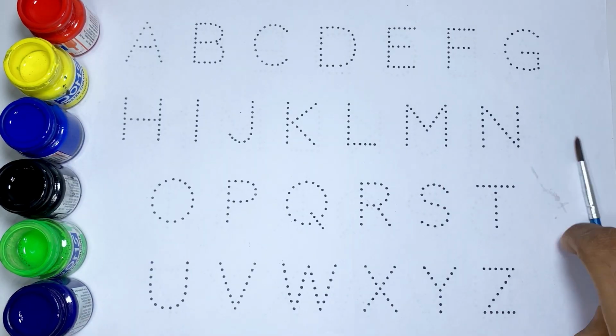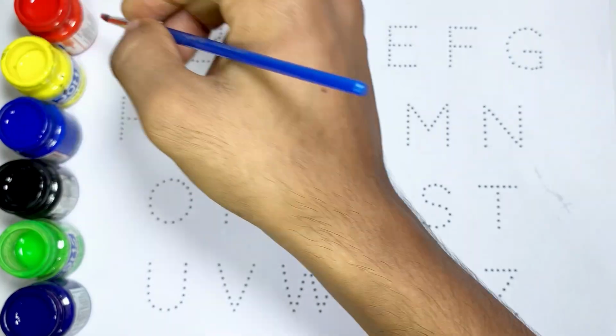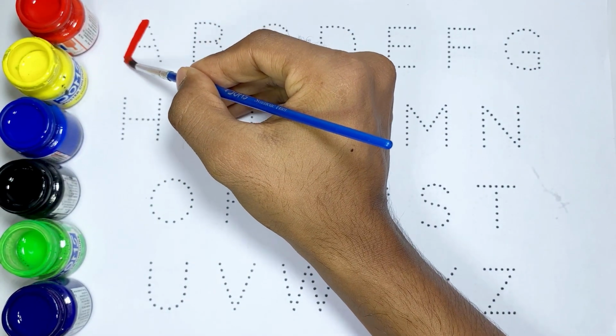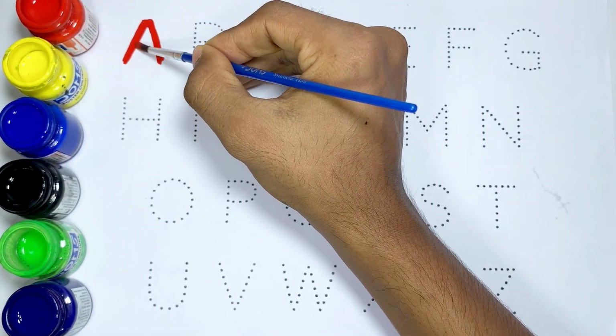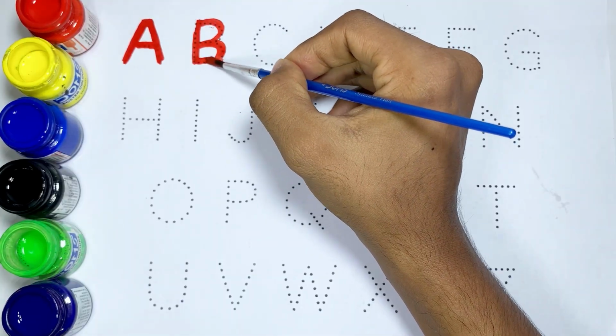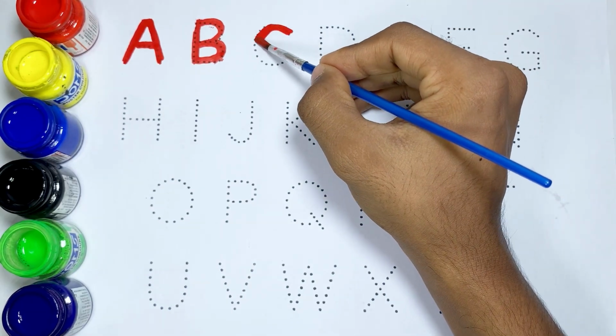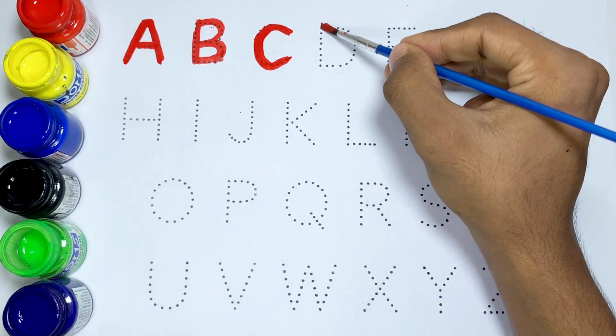It's now you draw A and use red color. A for apple. B for ball. C for cat.